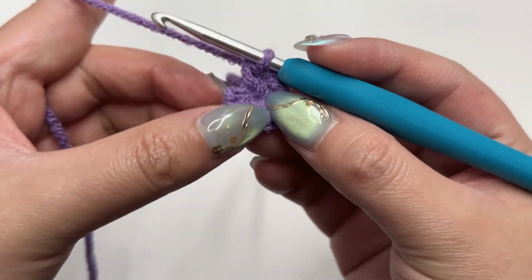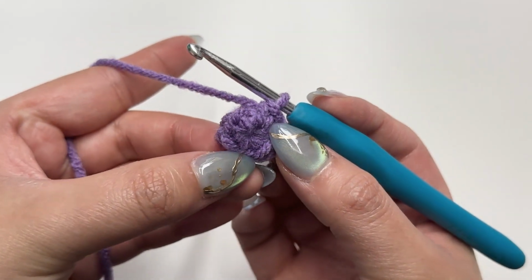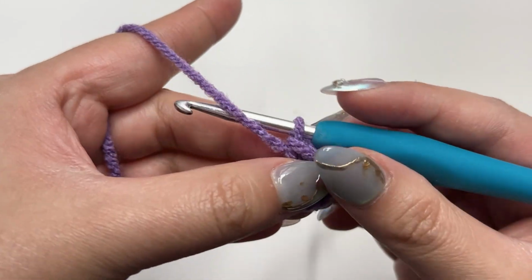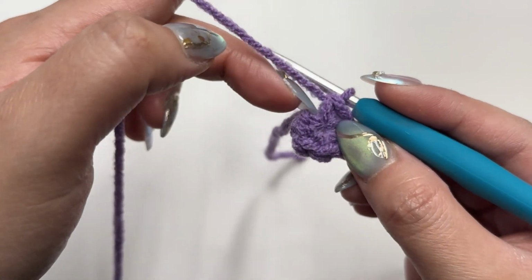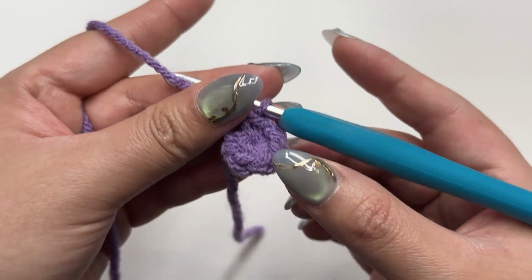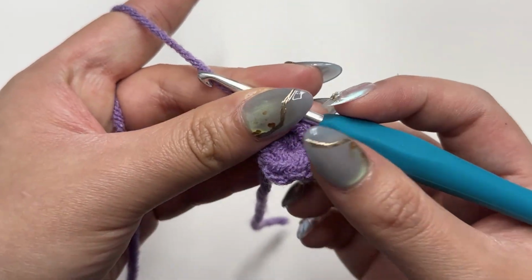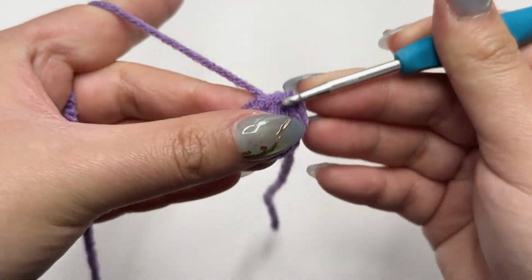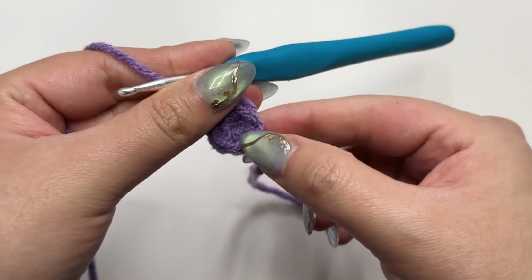The pattern doesn't specifically say that you have to do a slip stitch and a chain 1 to start the next row or to use a stitch marker, because you can actually do whatever you want. You can just continue the next row without closing the first row. You can put a stitch marker so that you know where to start. But what I always do is just a slip stitch and chain 1 so that I don't have to use a stitch marker.